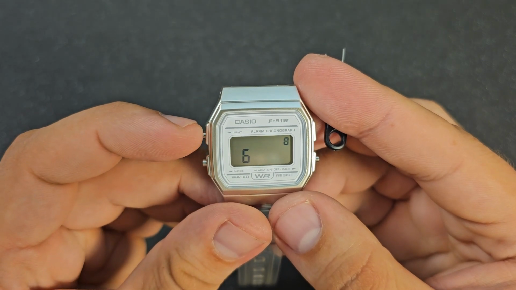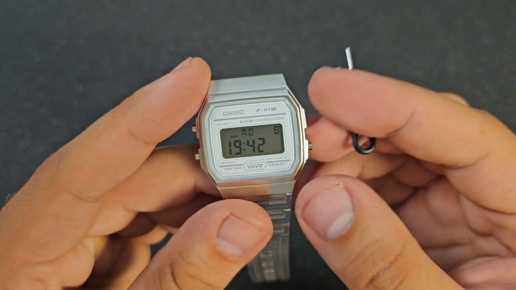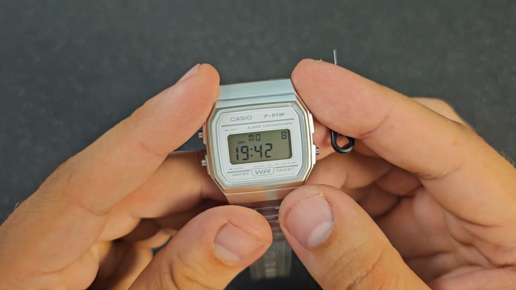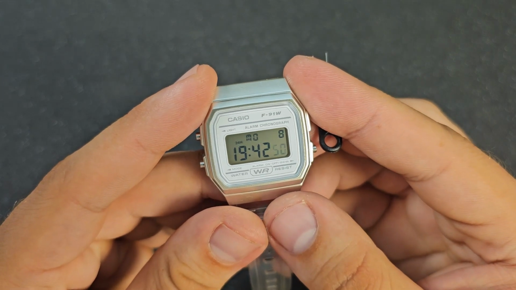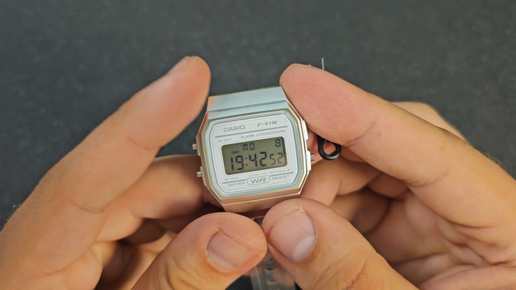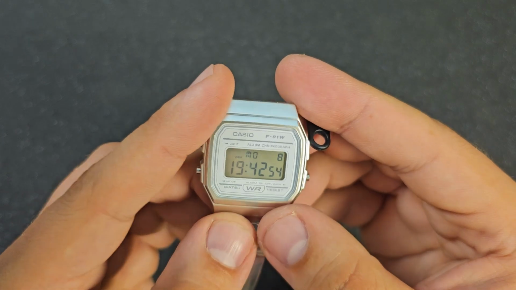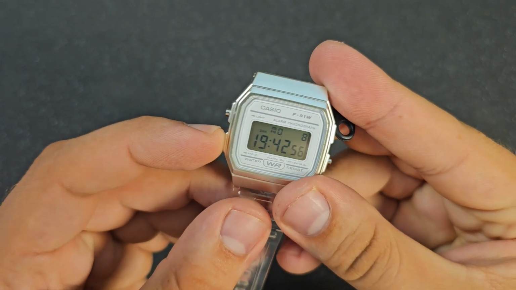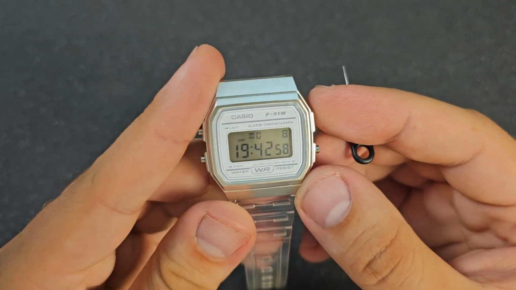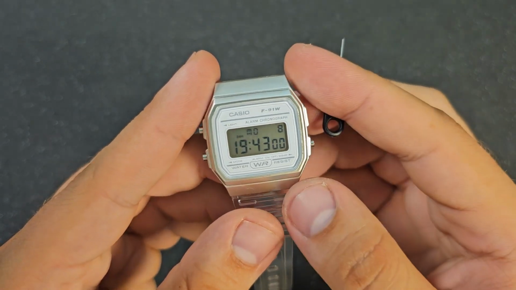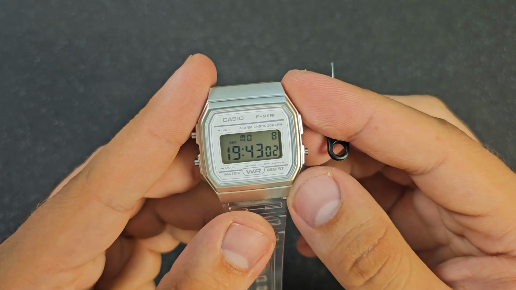Next up, press the upper left button, and you are back at the beginning when the seconds are flashing, which means that we have run through the cycle of setting the time and date. What's left to do is to press the lower left button, watch beeps, and we have now implemented all of those settings that we have just run through.